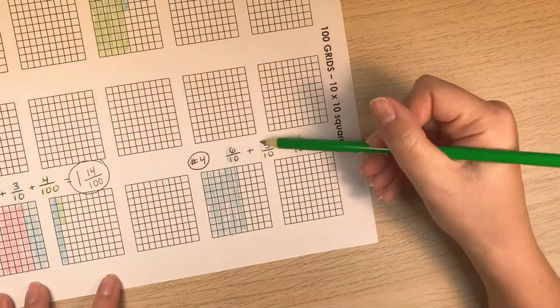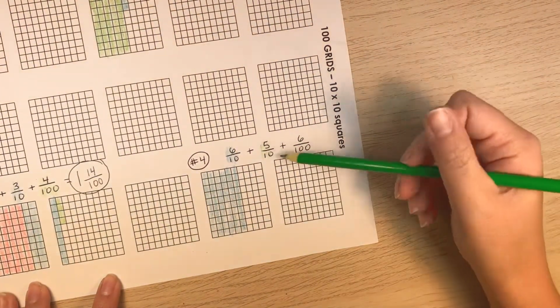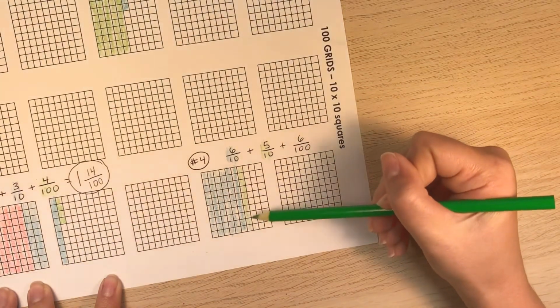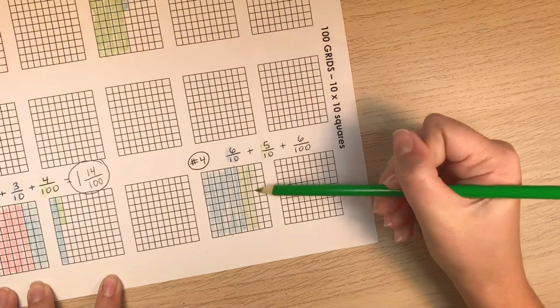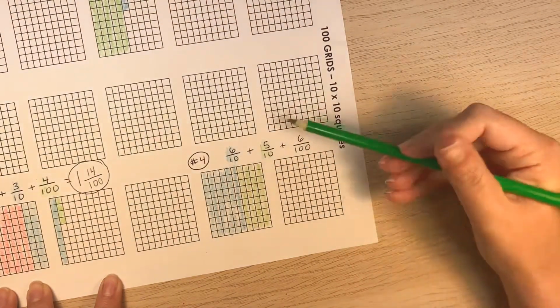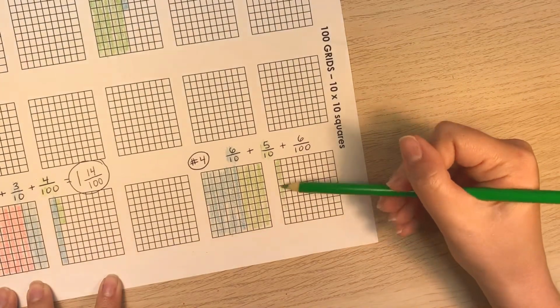Then I'll do 5 tenths. Again, I'm still using those rods because my denominator is 10. 1, 2, 3, 4. Finished 1, but I still need to have my 5th one.